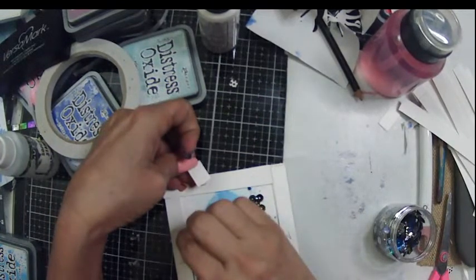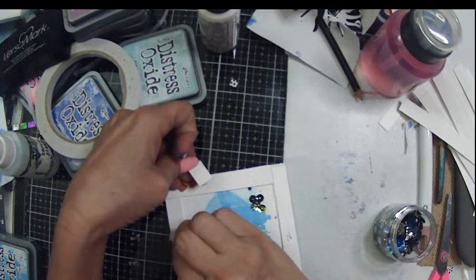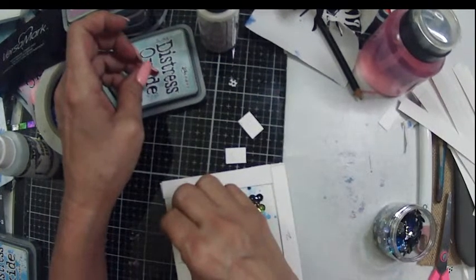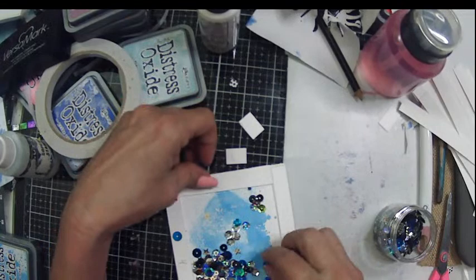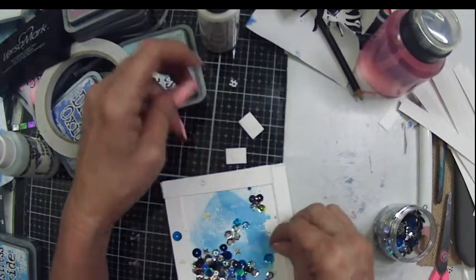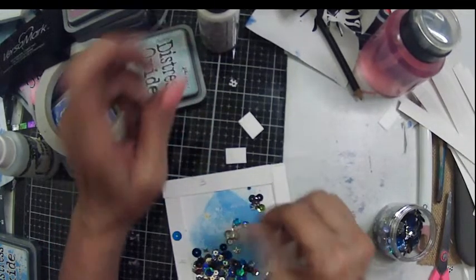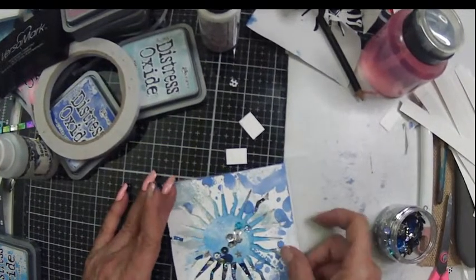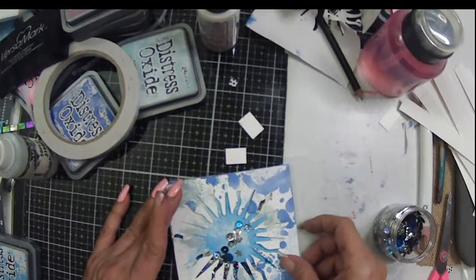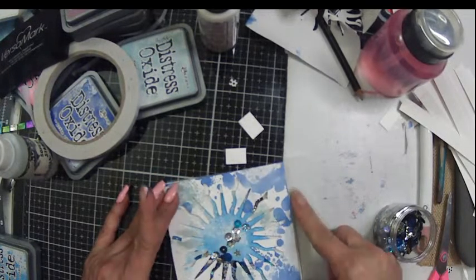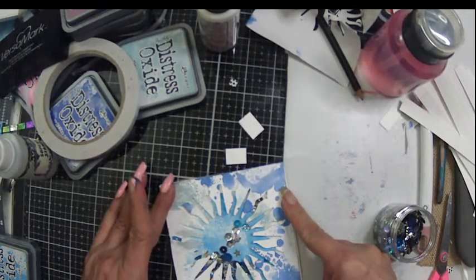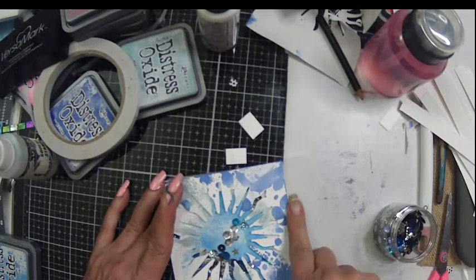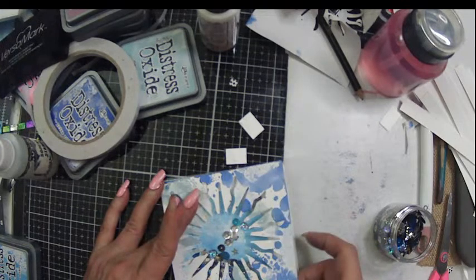I'm going to put some glue here. And I'm going to stick some blue sequins there, because I think that'll look better. Yeah, see, I think that'll be cooler than just the white. What do you guys think? No, the white might work.